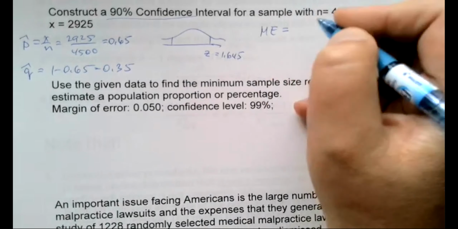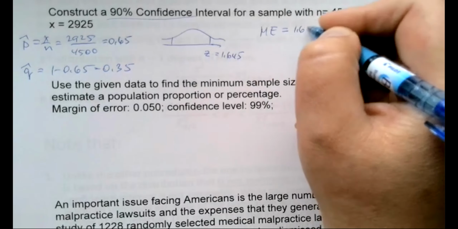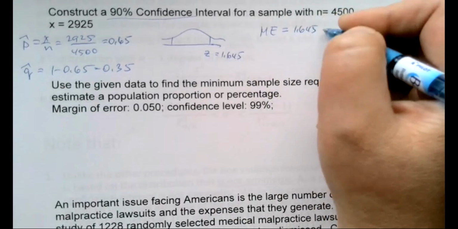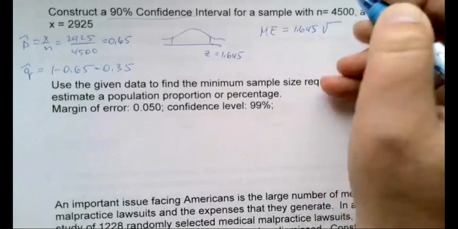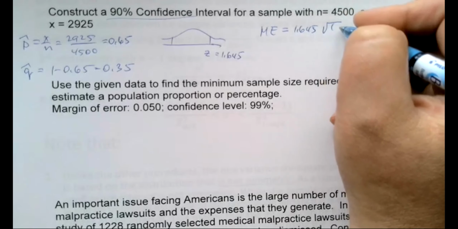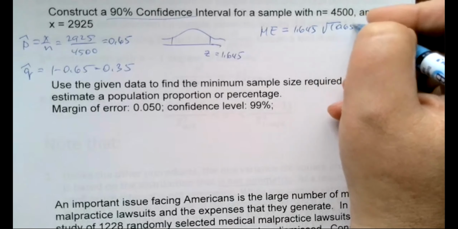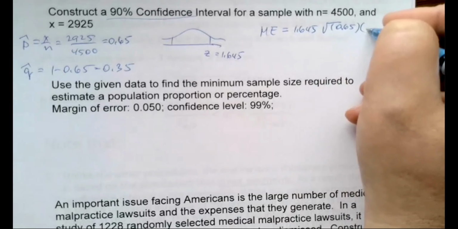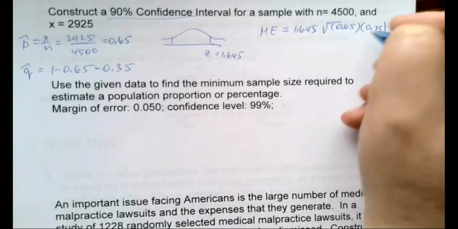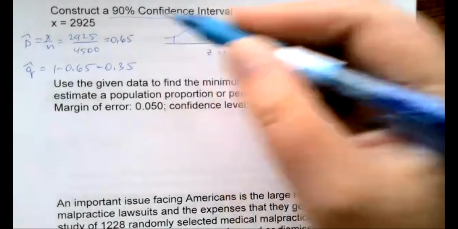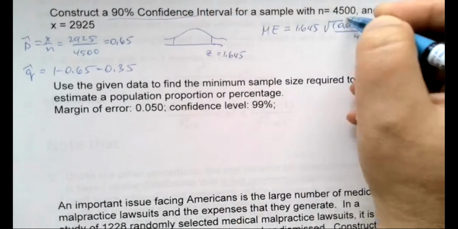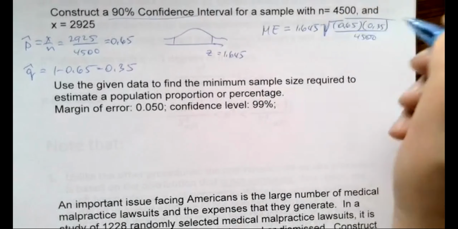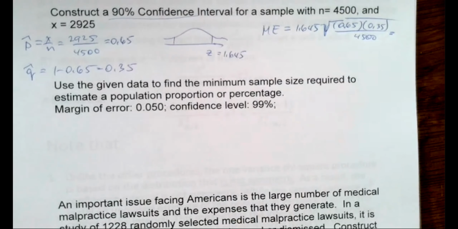So the z is going to be the same, 1.645, and then times the square root. The p hat, the q hat, everything is going to be the same, 0.65, 0.35. Now the n is going to be different. The n is 4,500, and that will give us a different margin of error.